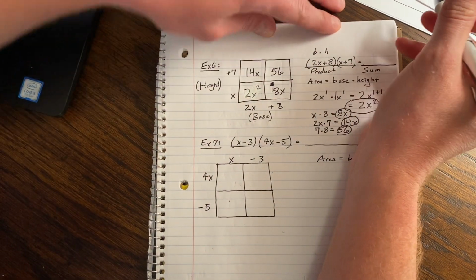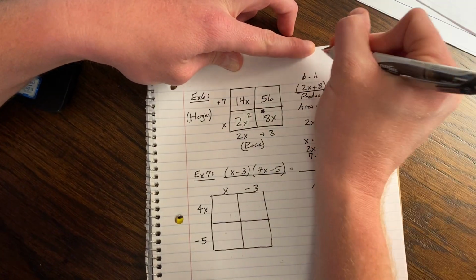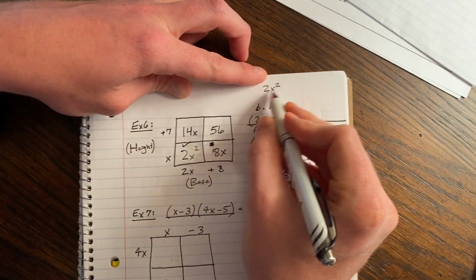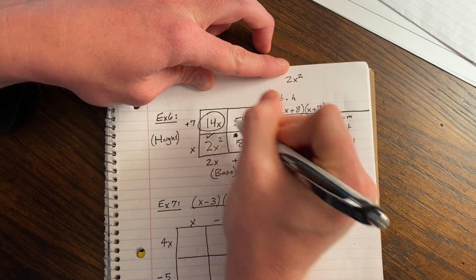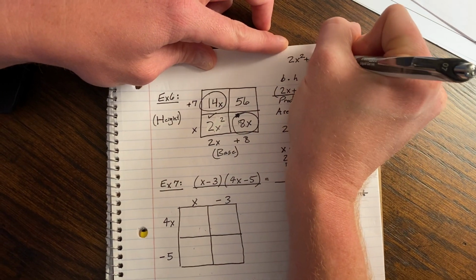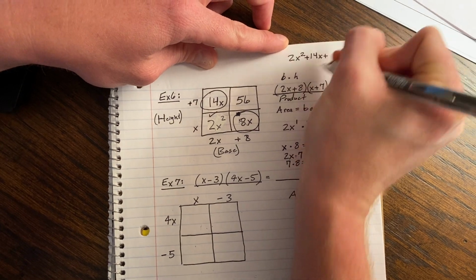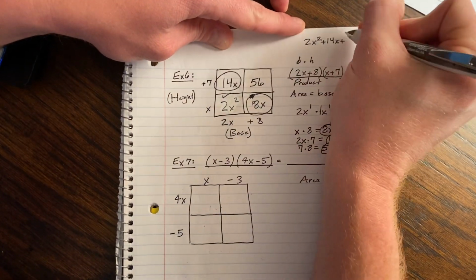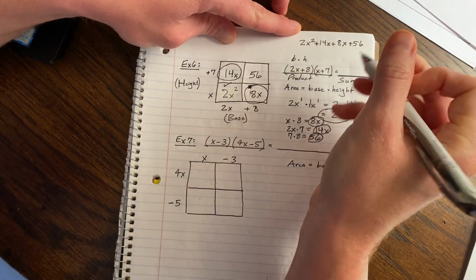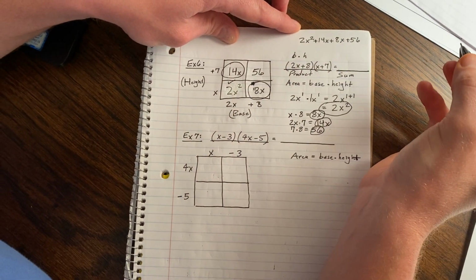So we'll have 2x squared, write the biggest exponent first. Then we have our like terms in the diagonal like we wanted it. So plus 14x plus 8x plus 56. Well, do we have any like terms?